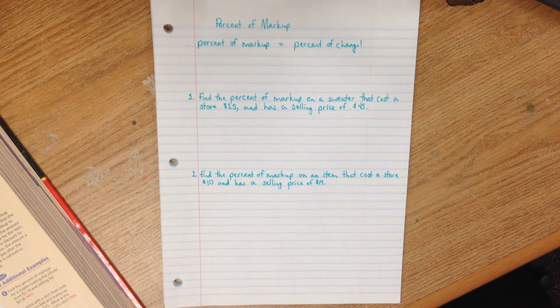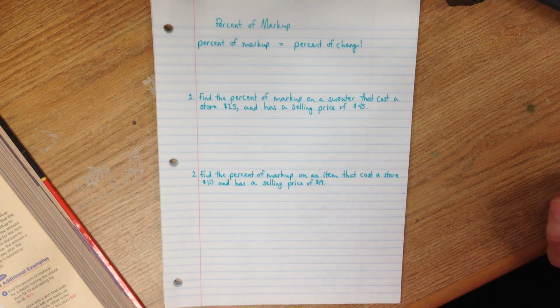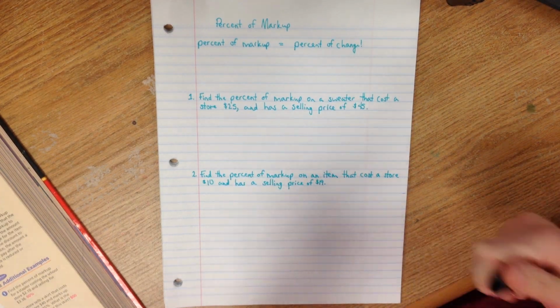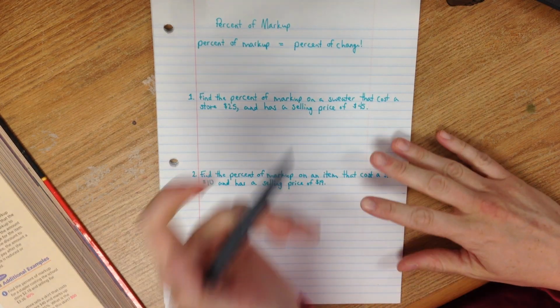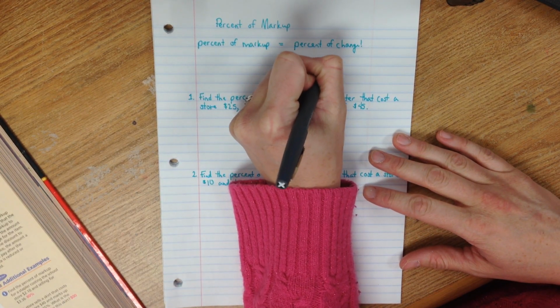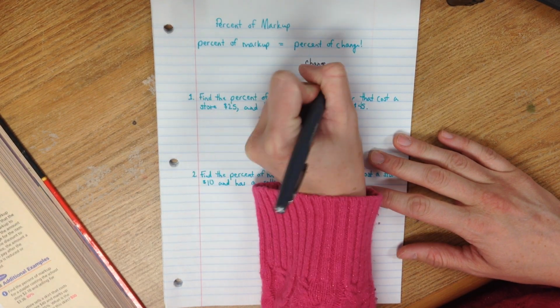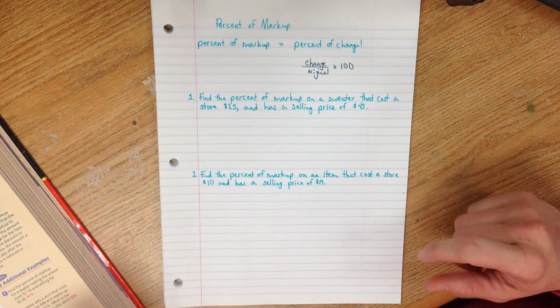Today we're going to talk about finding percent of markup. And percent of markup is the same thing as percent of change. So for percent of change, you know you had to do change divided by the original and then multiply by 100.